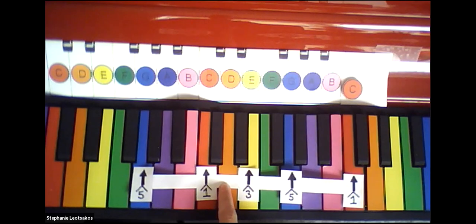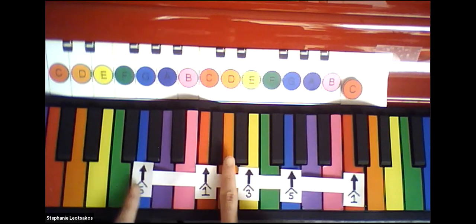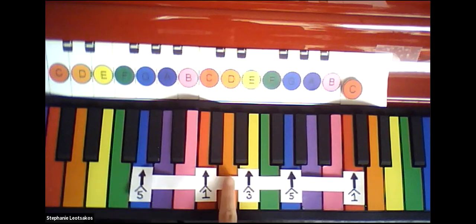Special note here in this melody, notice it's not any of the notes we've been using so far. It's a D, and we're going to jump down here.